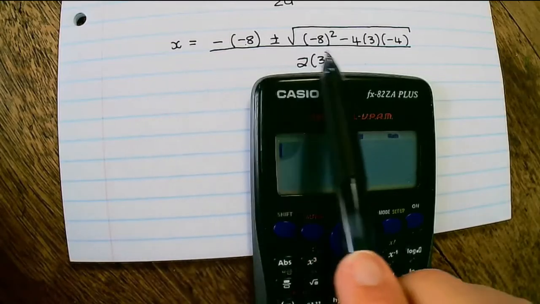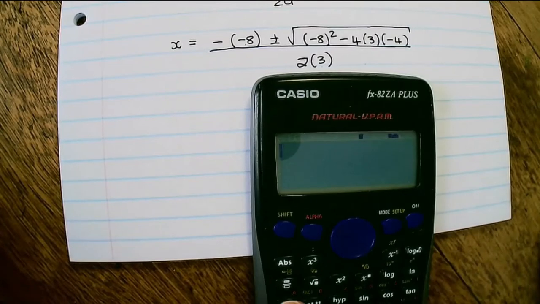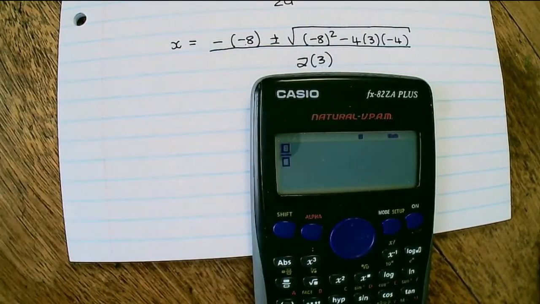Let's build this fraction on our calculator. So I press the fraction sign, and this time I'm going to use the brackets.